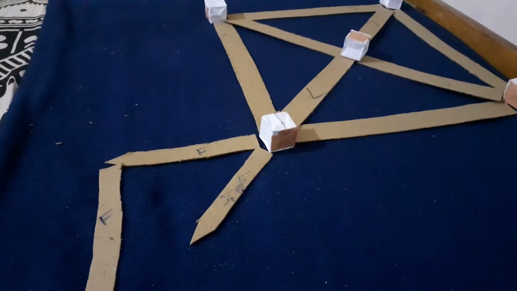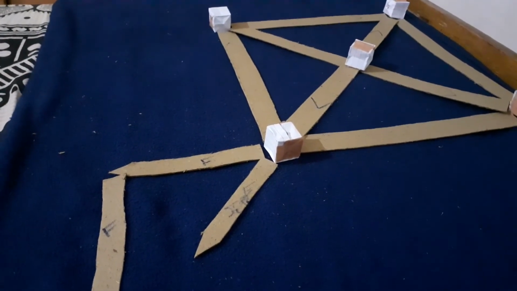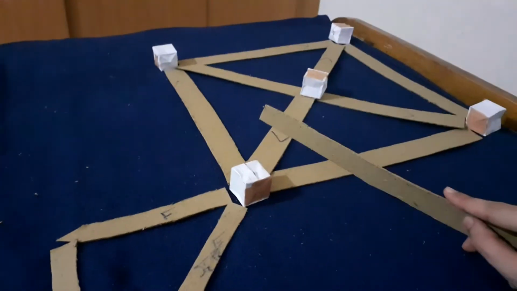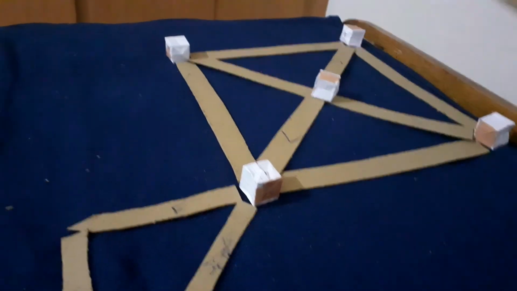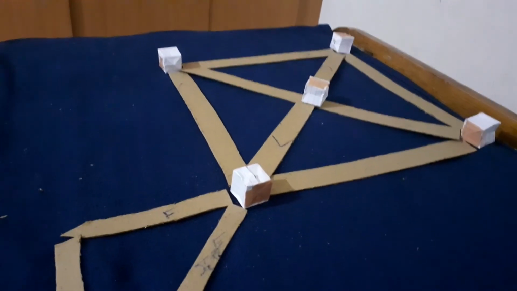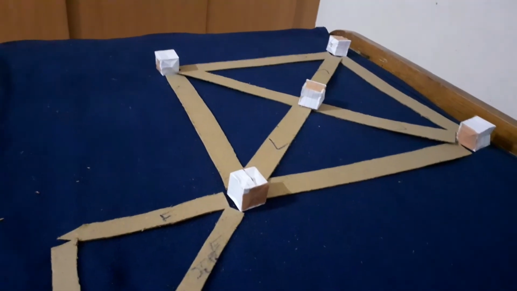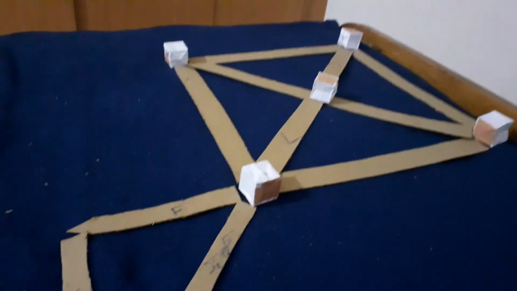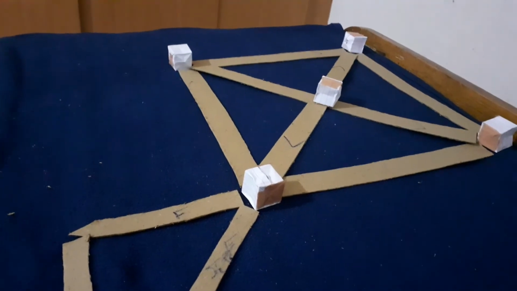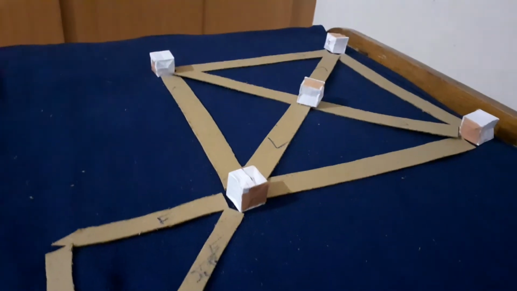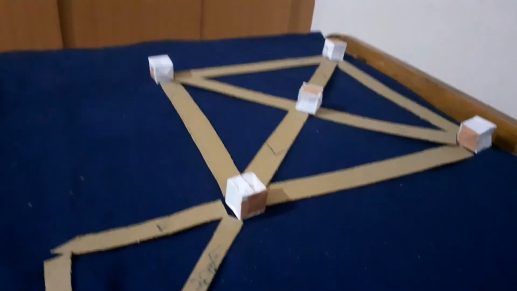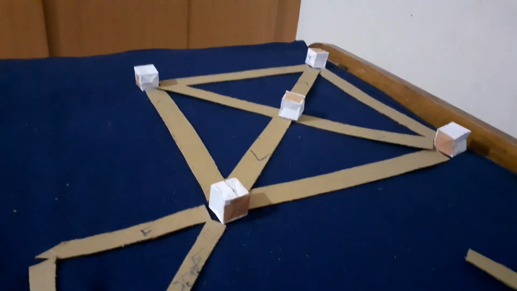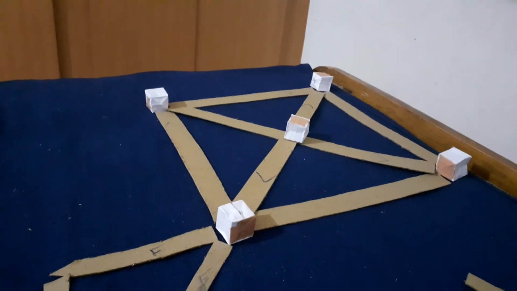And we know that the distance between this is x by root 2. So let's take the amount of charge on this to be q. k into 1 into q, kq by (x by root 2) whole square, will be 2kq by x square, where k by x square is f.